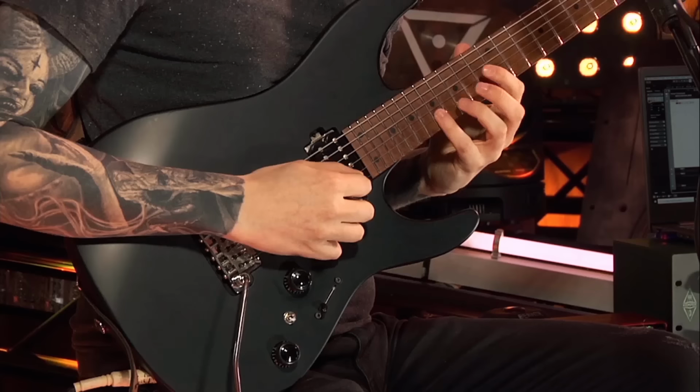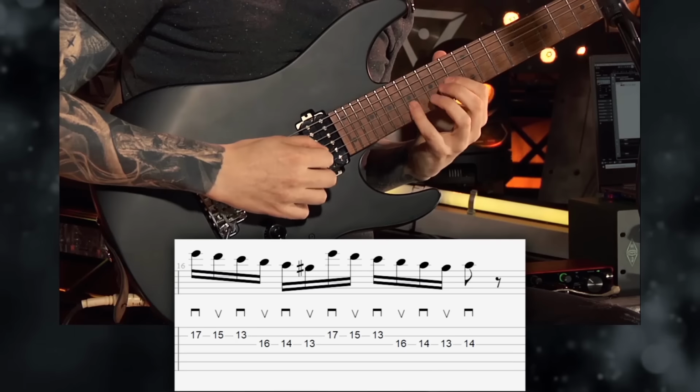I'm also doing something similar with the final phrase. This time it's just a small detail. Instead of just descending, I play a shorter phrase and then I just repeat it.